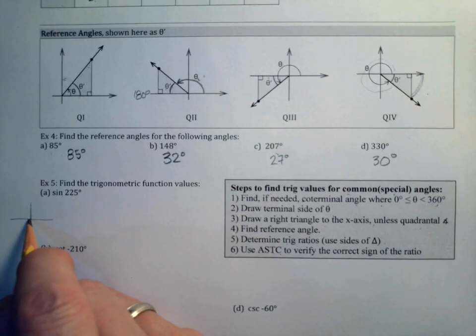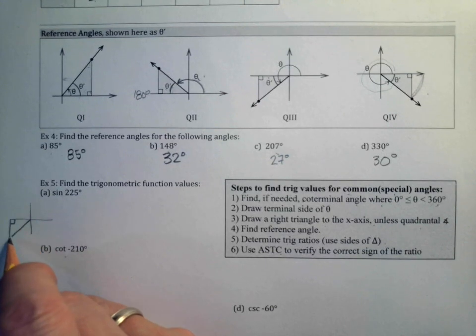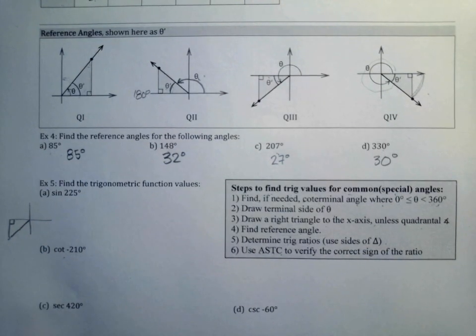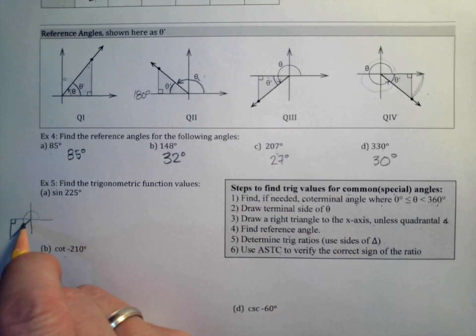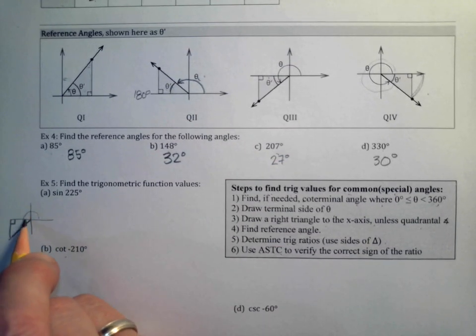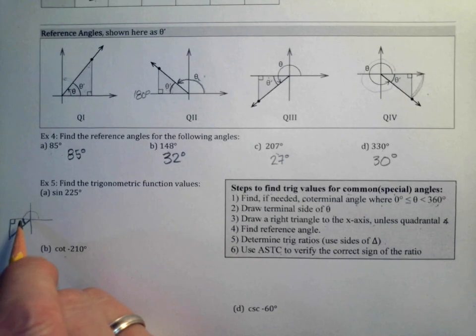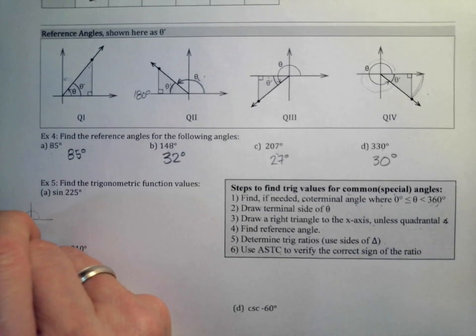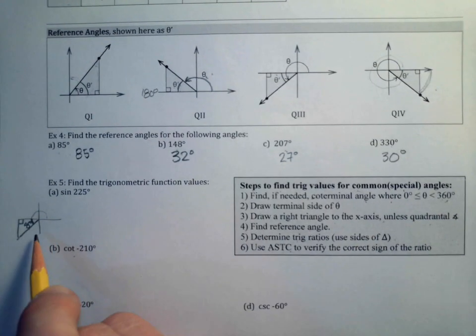225 is in the third quadrant. So I'm going to draw just a generic triangle, not drawing it to scale necessarily. The angle we're talking about is this angle here, all the way around. But we want to figure out what the reference angle is, because that's what we're going to use to figure this out. So how many degrees past 180 is that? This is 45 degrees, so I write that as 45 degrees.